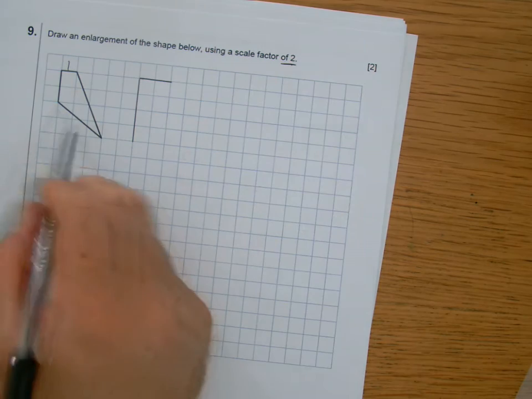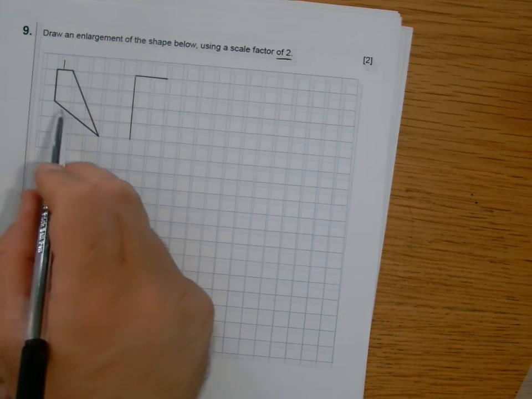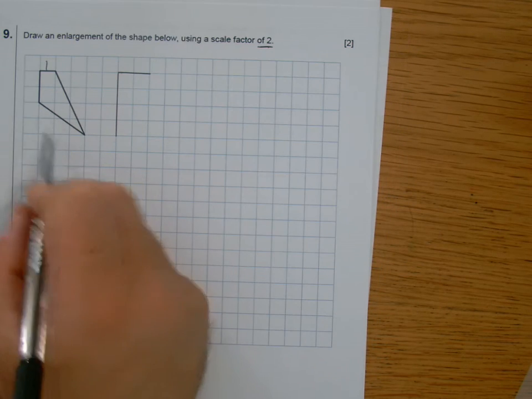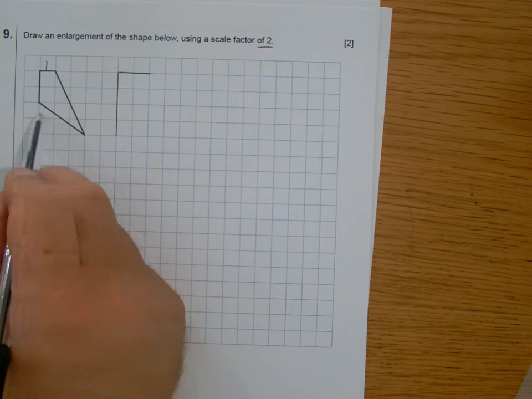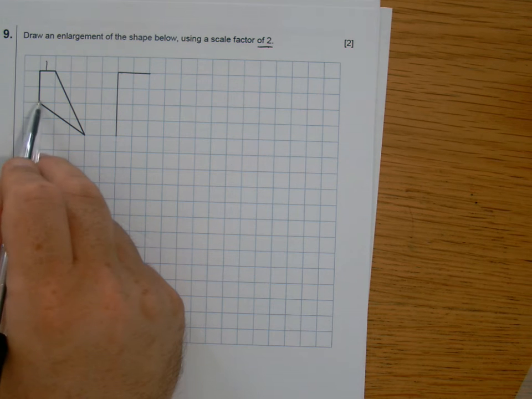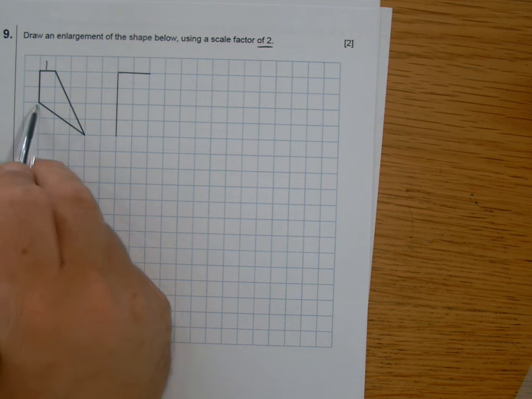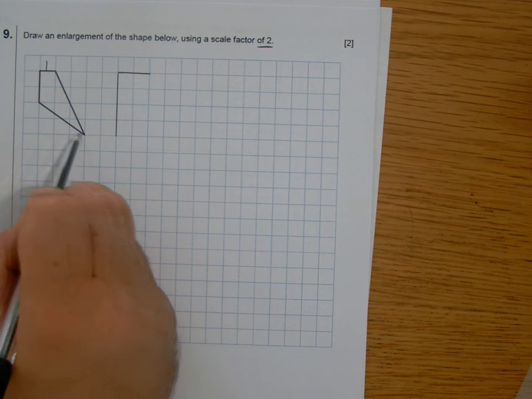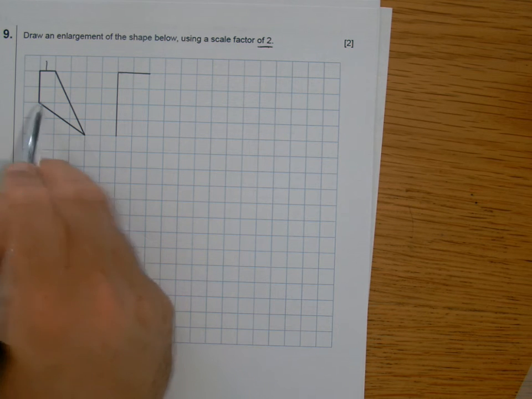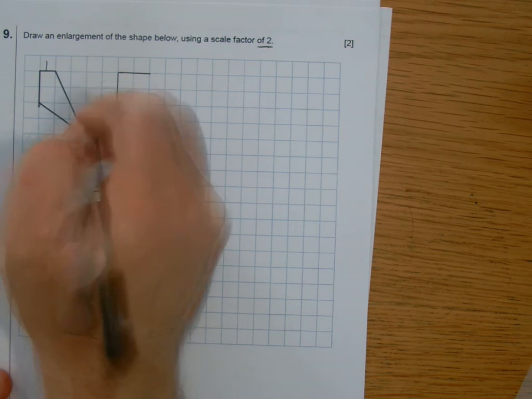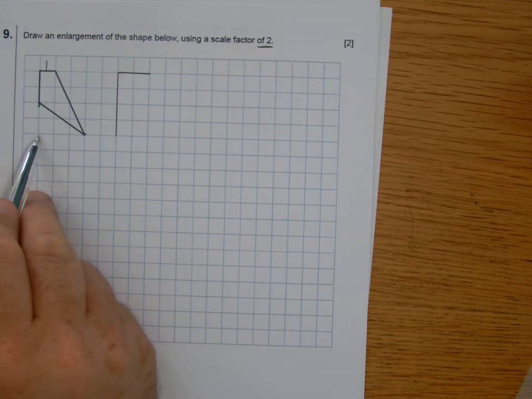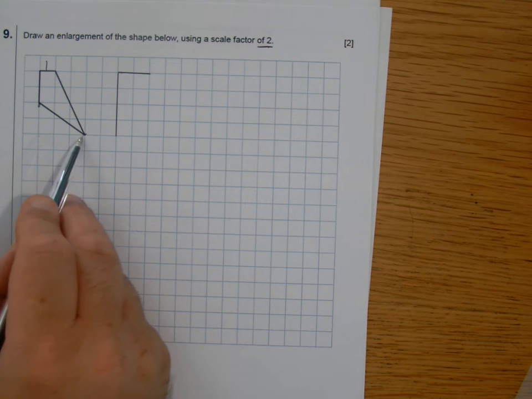Now of course these ones are a bit awkward to do, because they're sort of on an angle. So what I would do is think about how you get from here to here. You could think about going on a journey. So instead of going directly across, you could go down 2, across 3. To get from that point to that point, we're going down 2, across 3. Well, because it's scale factor 2, we need to double the length of that journey.